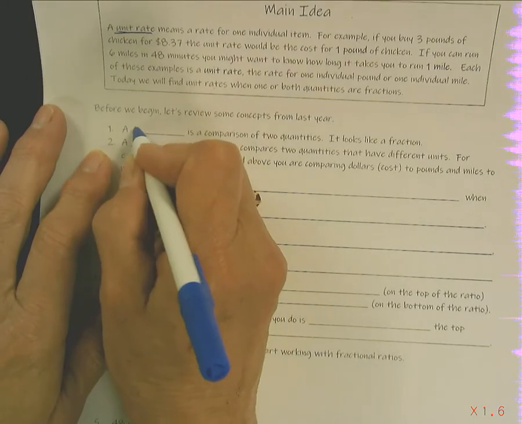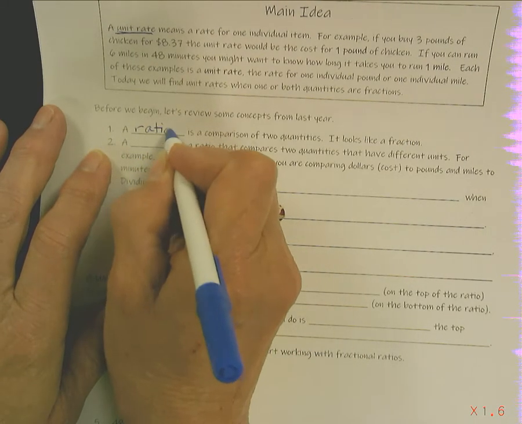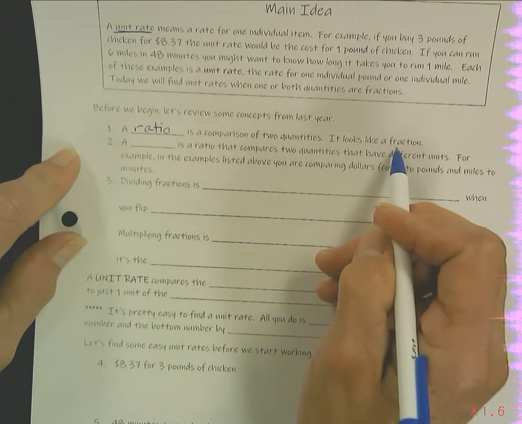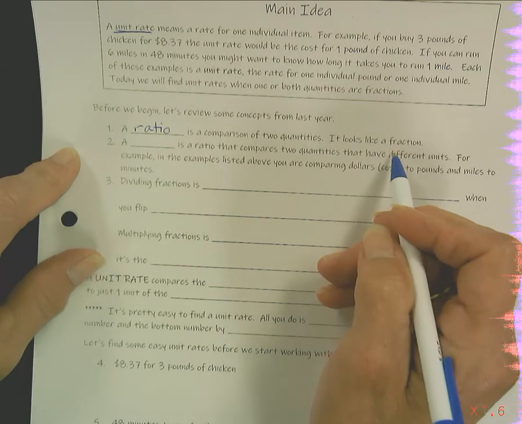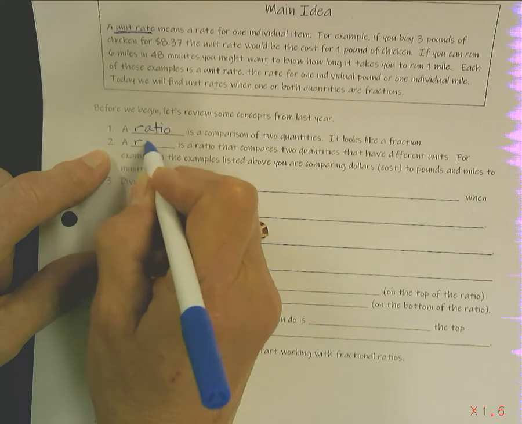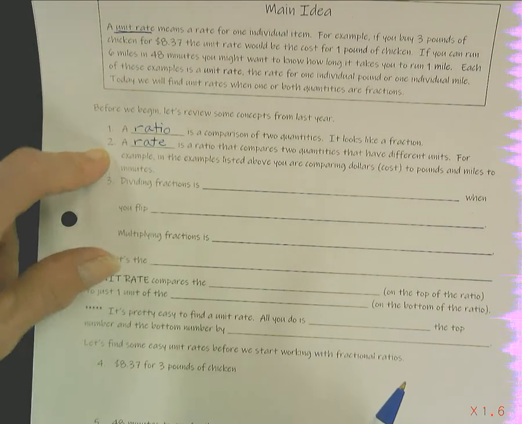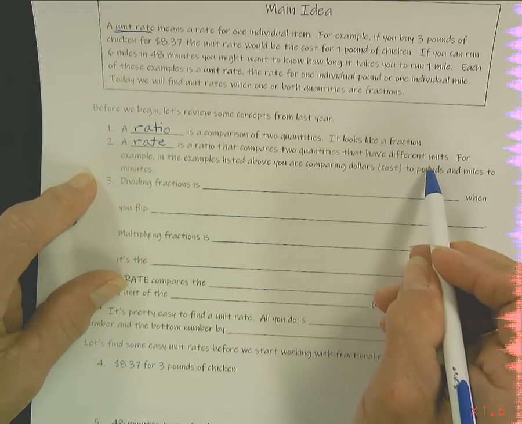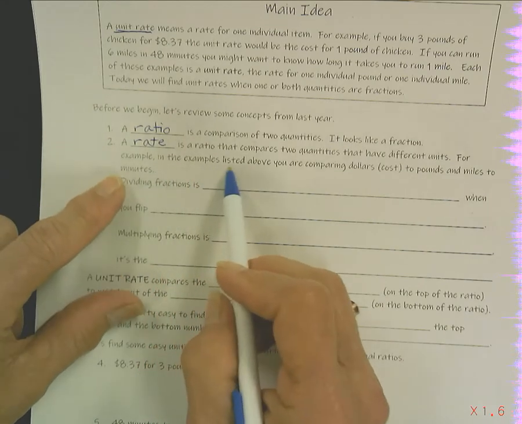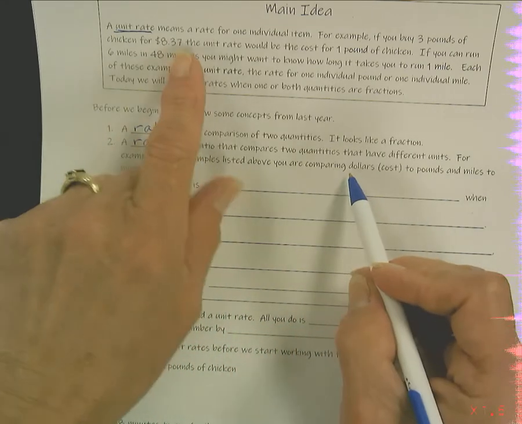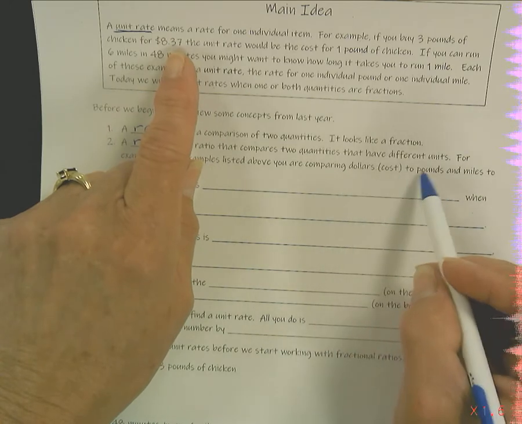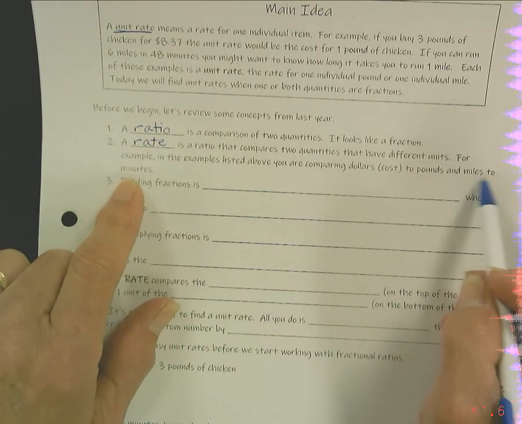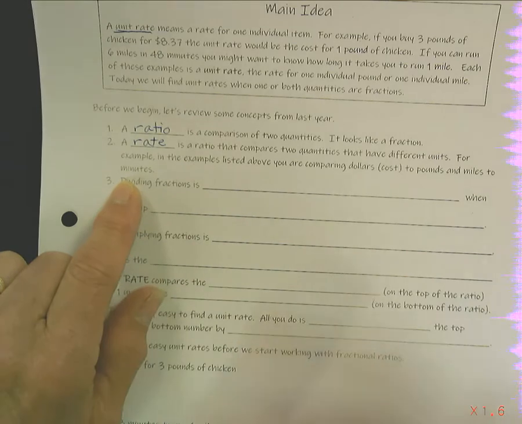A ratio, R-A-T-I-O, is a comparison of two quantities. It looks like a fraction. A rate is a ratio that compares two quantities that have different units. For example, in the examples listed above, like with the chicken, we were comparing dollars to pounds. That's two different ways of measuring things. We were comparing miles to minutes. That's two different types of units.